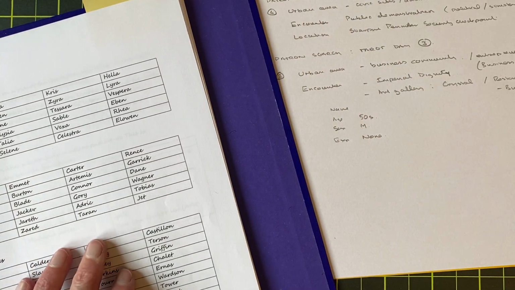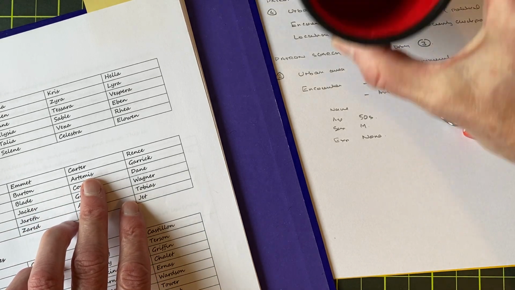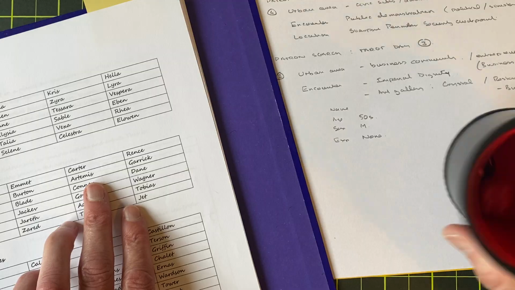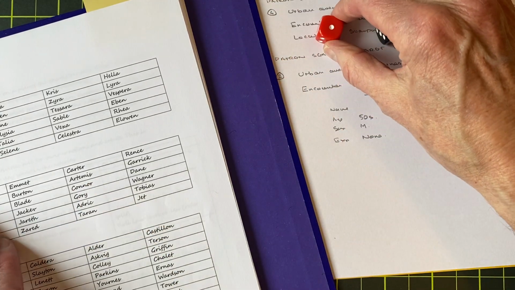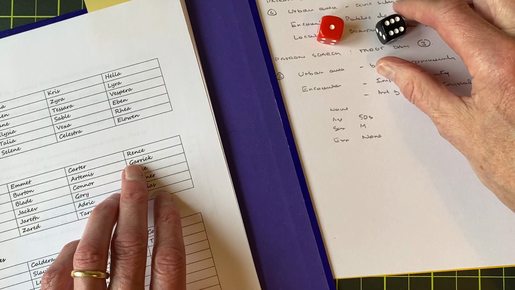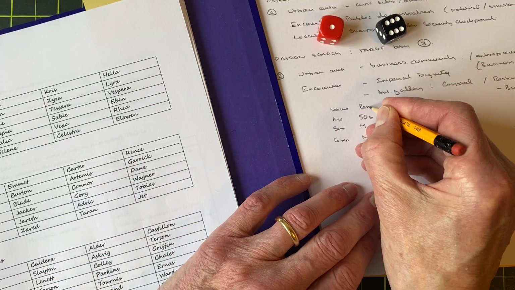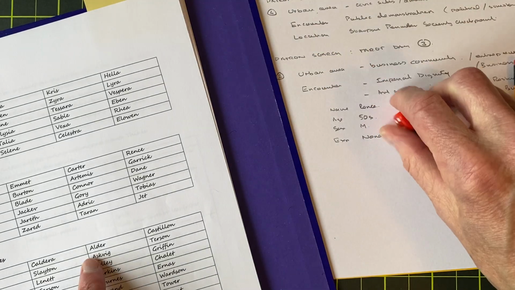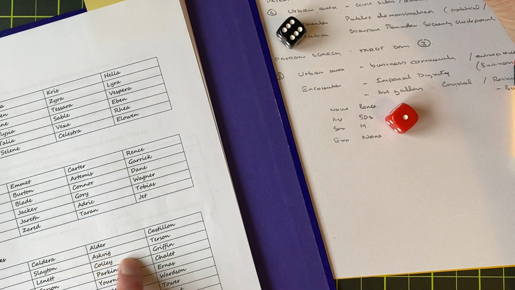Okay, so we've got a male first name. That's the column with the black dice, and we'll do the red for the row. So the row is 1 and 6, Rents. He is called Rents. And we'll do the column for the surname, which is this one.